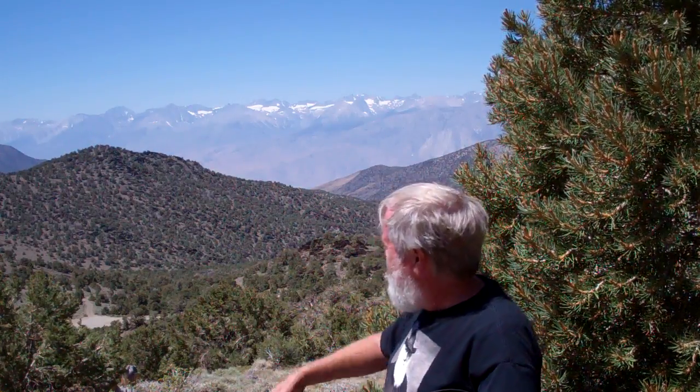These are the high Sierras, caused by the stresses and strains of geological activity, the movement of the Pacific and North American plates. These are the highest mountains in the lower 48 states. Mount Whitney is to the south, so you're not actually seeing it right here, but these are some of the highest mountains.